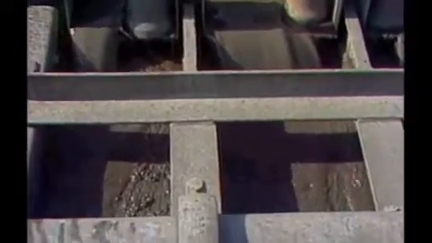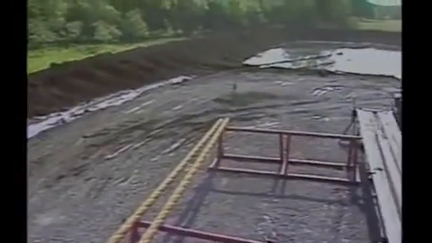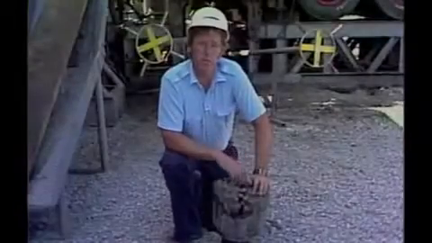After it reaches the surface, it's taken over a series of screens, which are called shale shakers. The shale shakers remove the rock cuttings from the mud. The mud is then returned to a large mud pit, and from there it can be recirculated down the hole again. What's the purpose of the drilling muds?